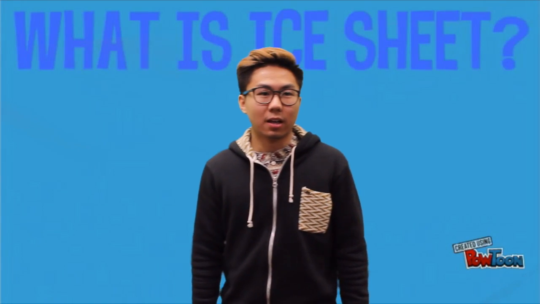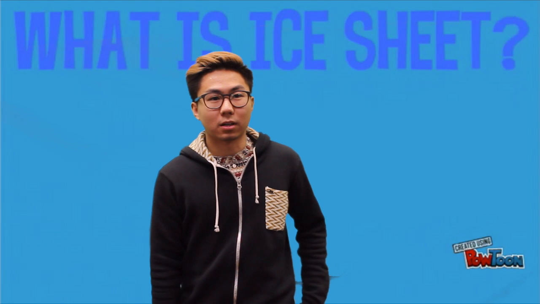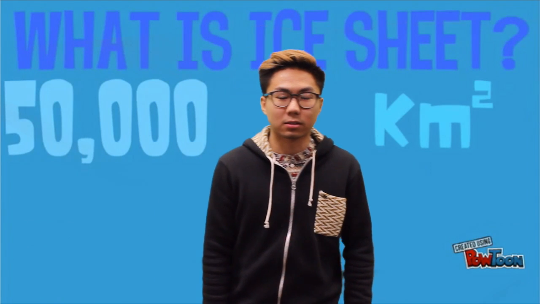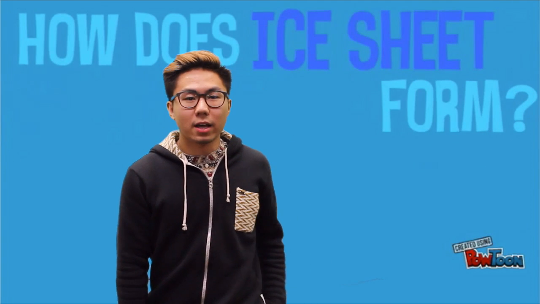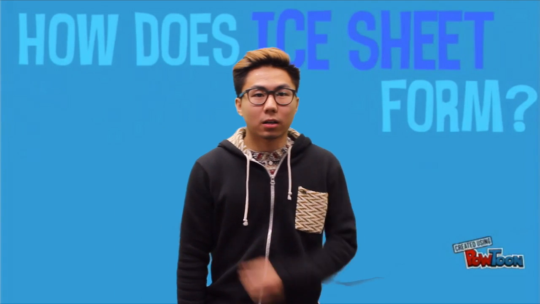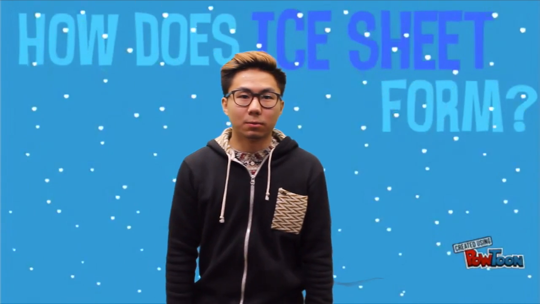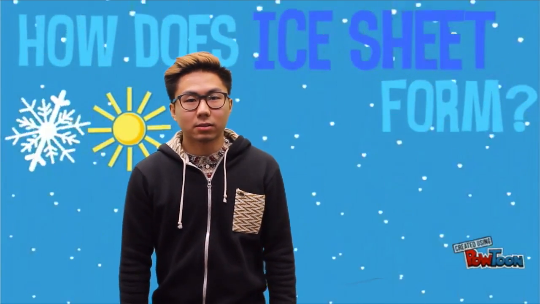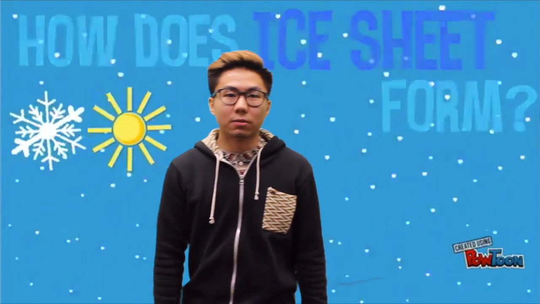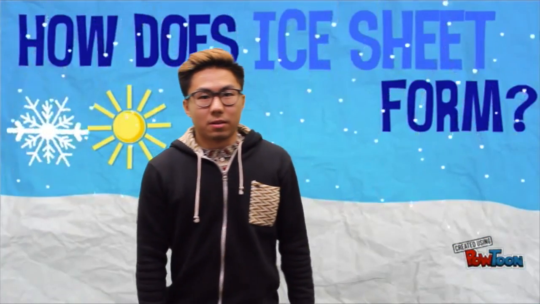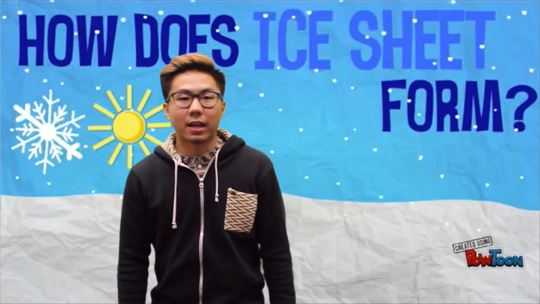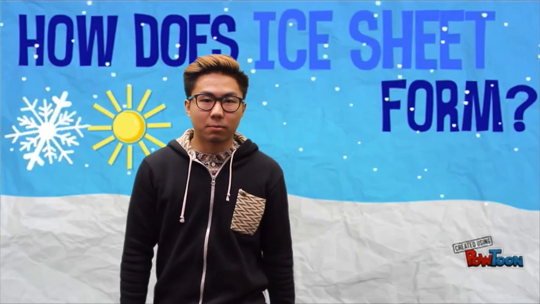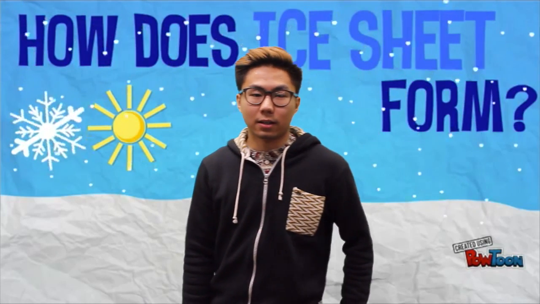What is an ice sheet? An ice sheet is a mass of glacier land ice extending more than 50,000 square kilometers. How do ice sheets form? Ice sheets form in areas where snow that falls in winter doesn't melt entirely over summer. And over thousands of years, the layers of snow pile up into thick masses of ice, growing thicker and denser as the weight of new snow and ice layers compress the older layers.